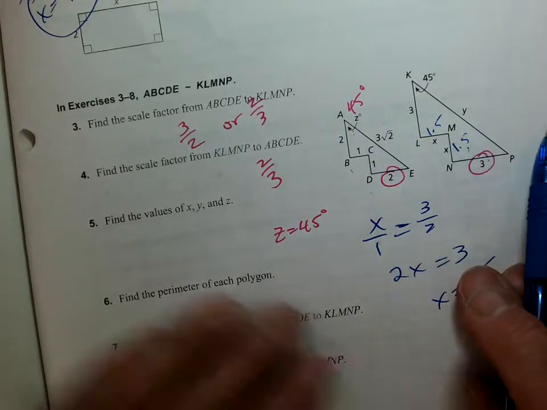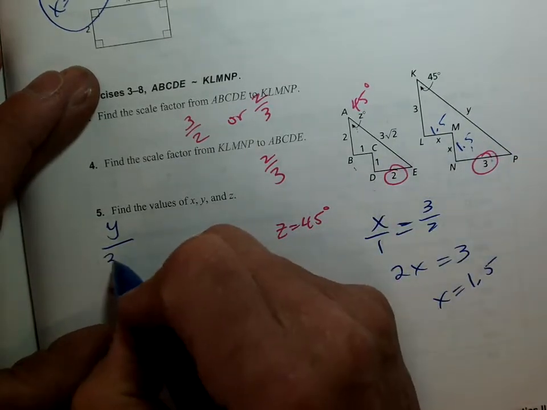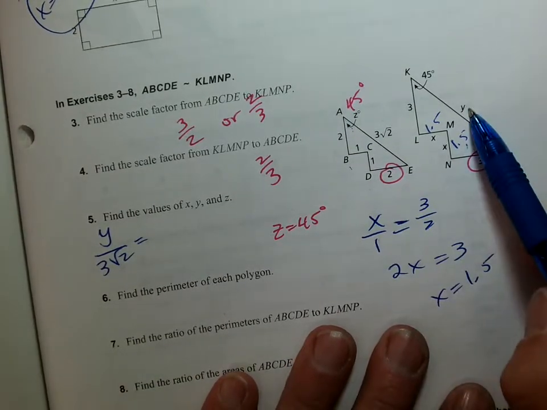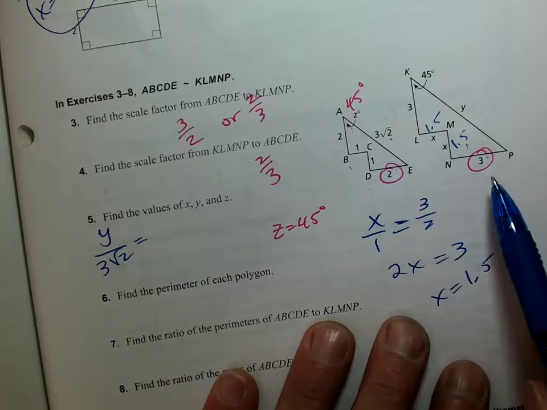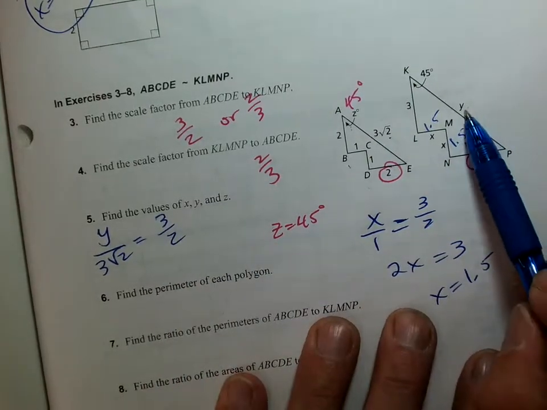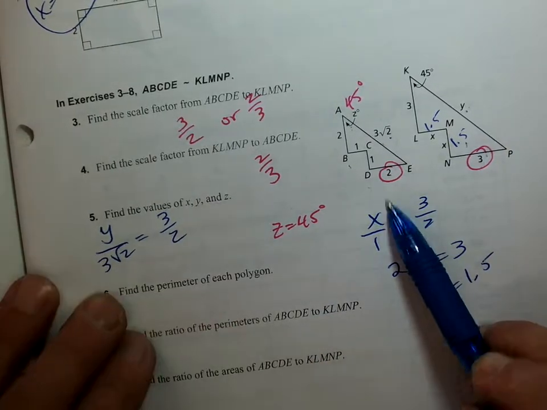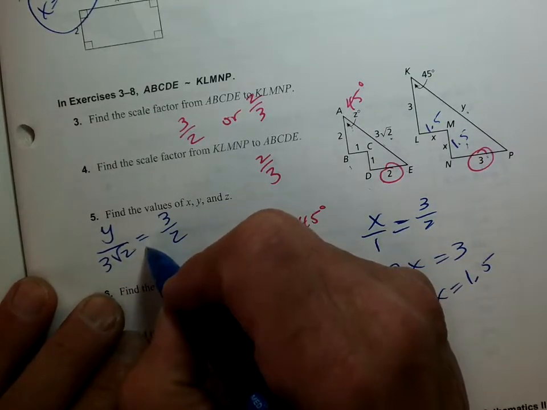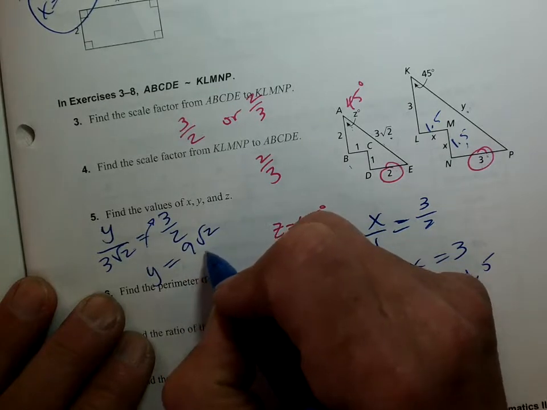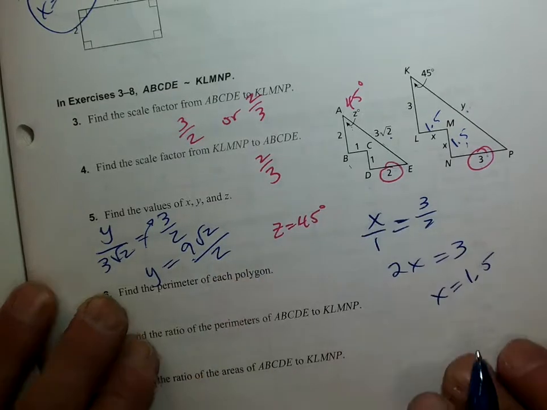It's a side. So I'm going to say y goes to 3 square root of 2 as 3 goes to 2. Okay, I'll set it up again. Y goes to 3 square root of 2 as 3 goes to 2. See it? Okay, now cross multiply. Bring this up here. I get y equals 9 square root of 2 divided by 2.